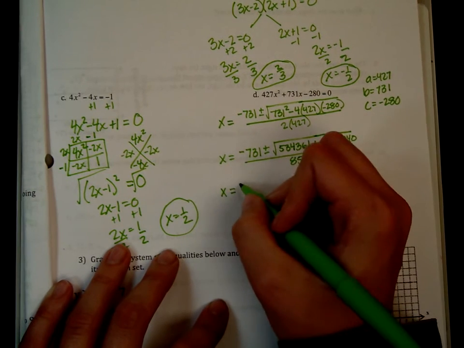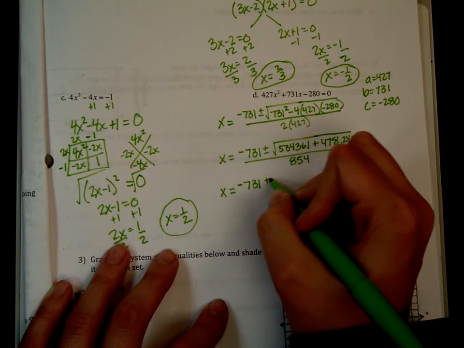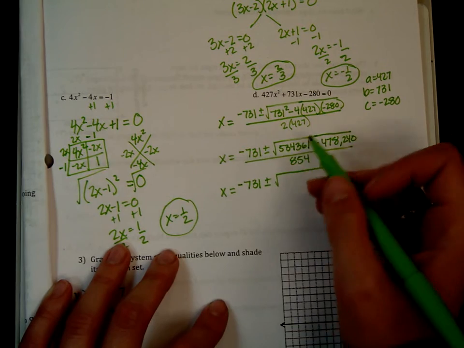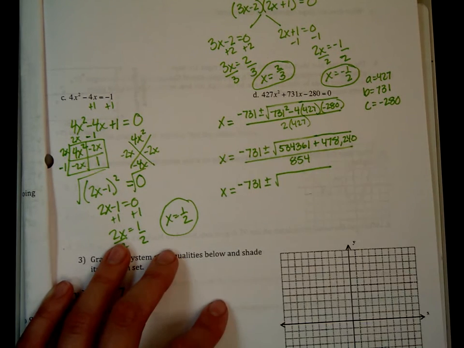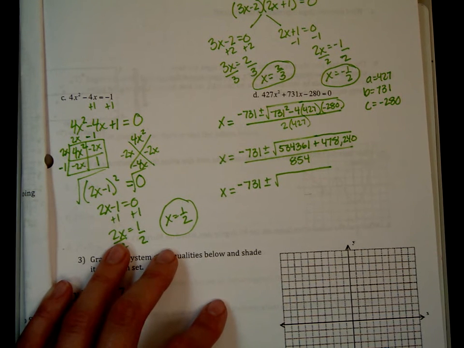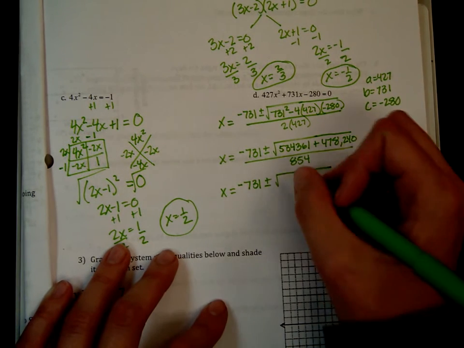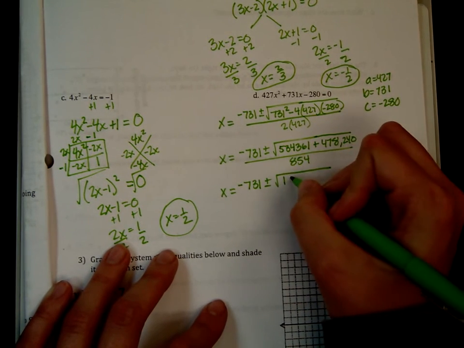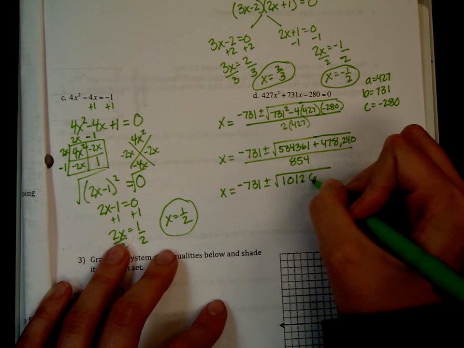So now negative 731 plus or minus the square root of these two numbers added together, which is 1,012,601.